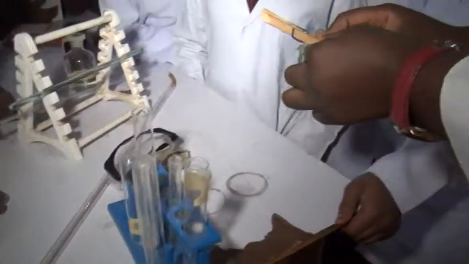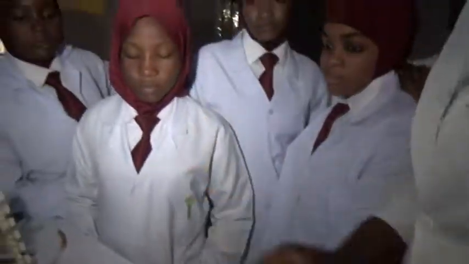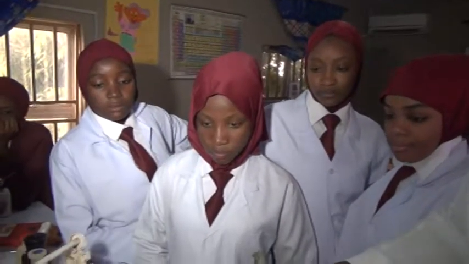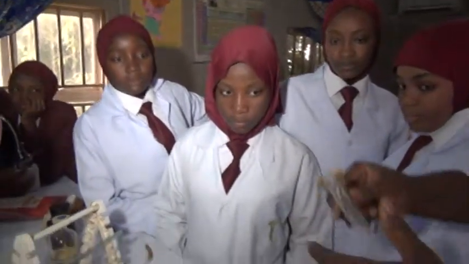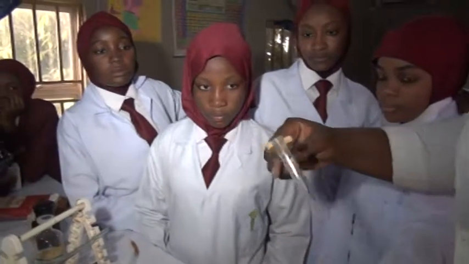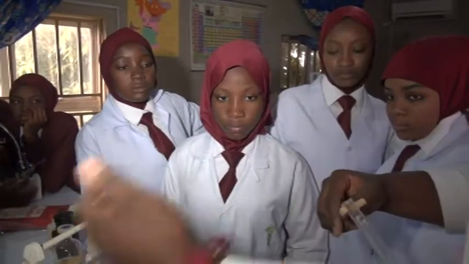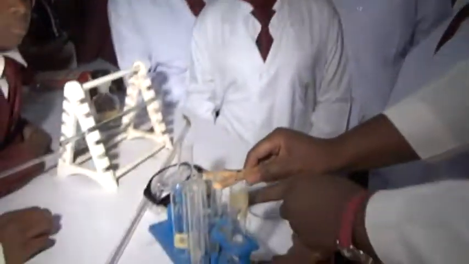Now this is a test tube holder. While you are heating, you are not expected to pick it with your hands. Instead, the test tube holder is supposed to be used to clamp it, and you turn it away from yourself and from other people while you're heating. Let this point not face you and let it not face another person. So you boil.